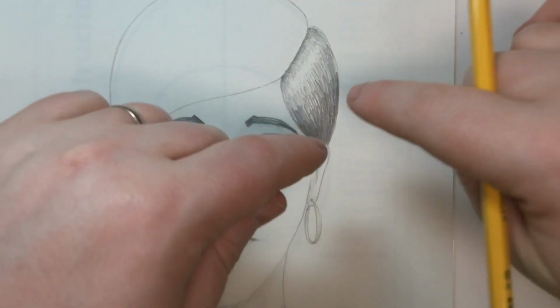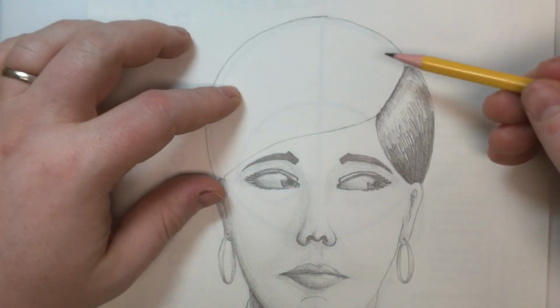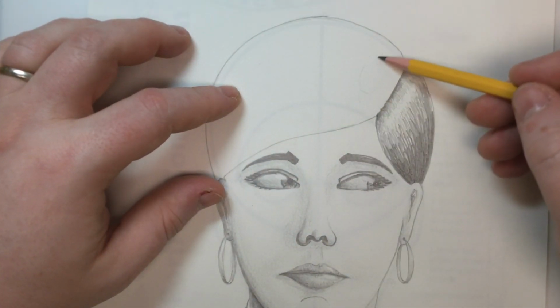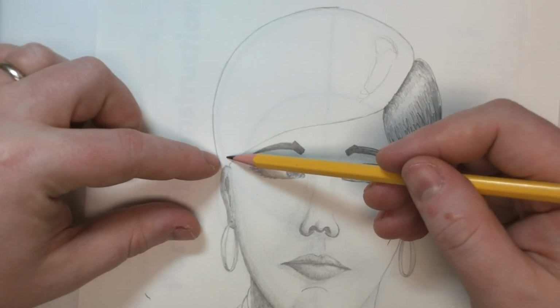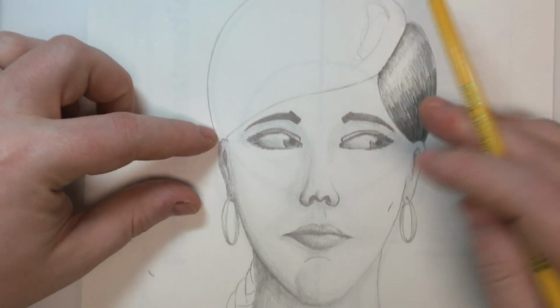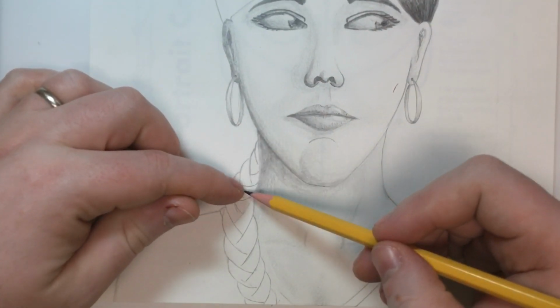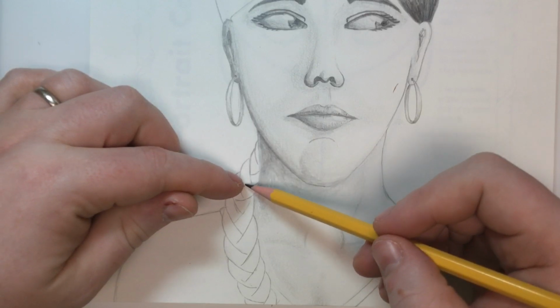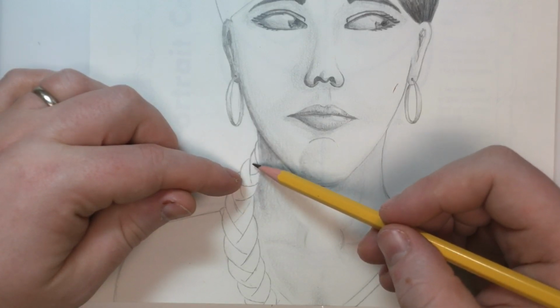Okay, so following that same pattern, I also need to shade this area with the highlight being, again, right about here. And then the darkest patch over here. When I shade the braid, these parts back behind the neck are going to be almost completely black. I might not even see these lines between the different parts of the braid anymore.